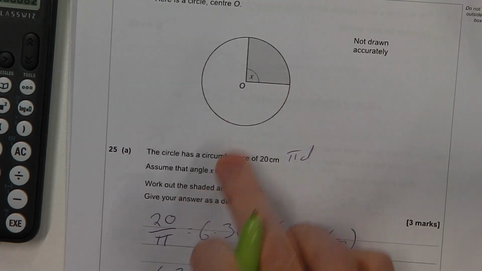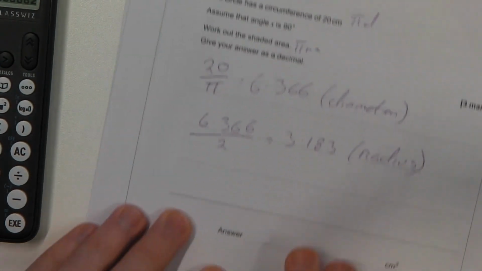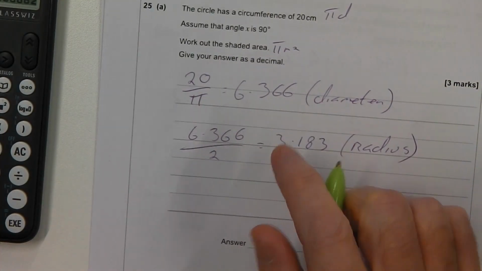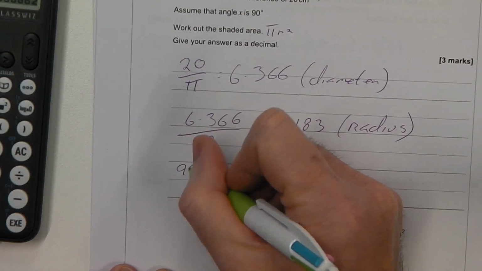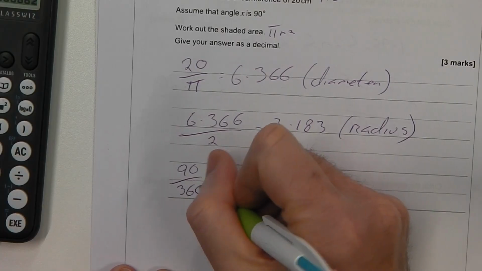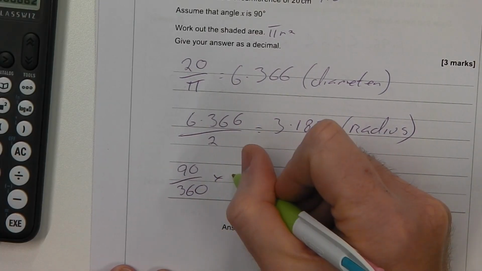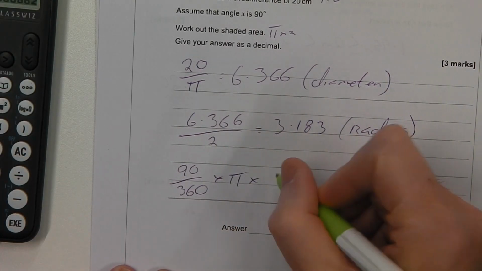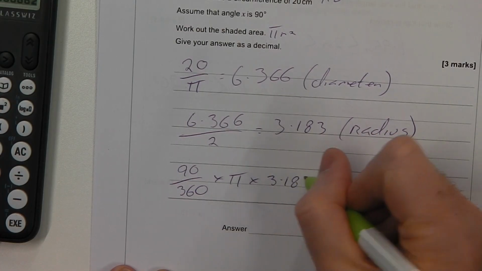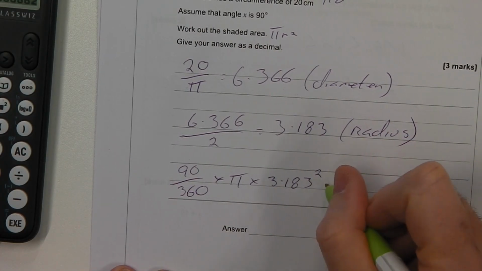But we're assuming that is 90 degrees. And that's all we want, is the shaded area. So we can do 90 over 360 times by pi times by 3.183 squared.